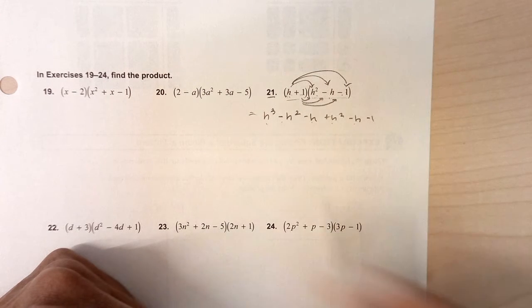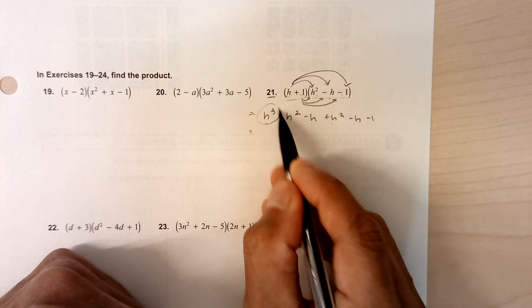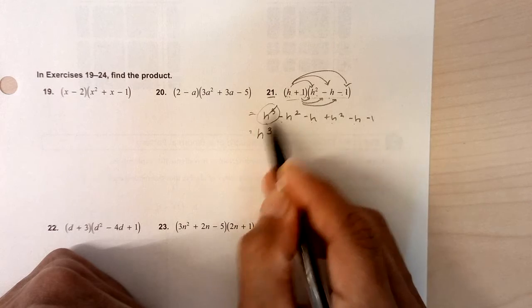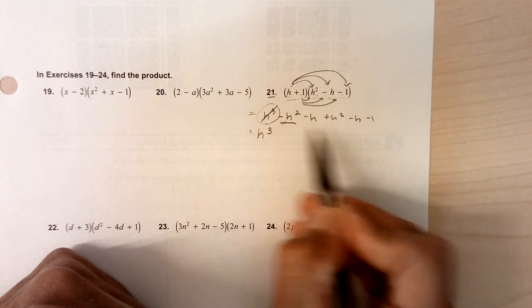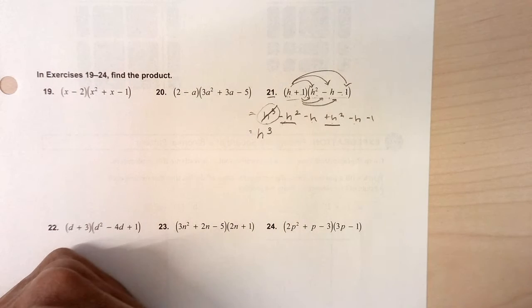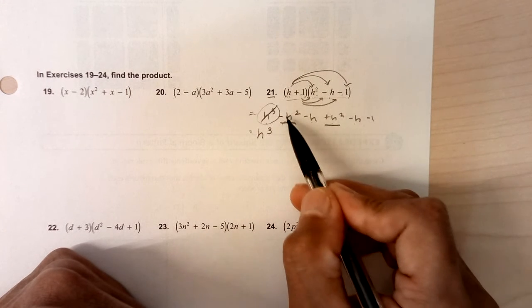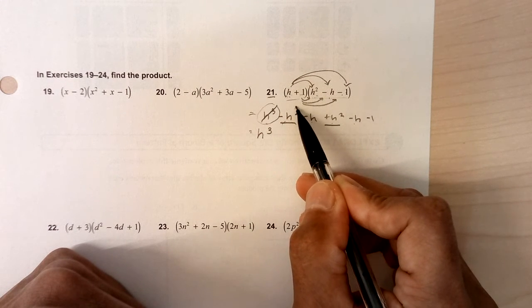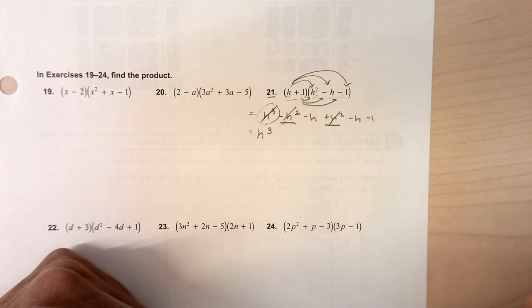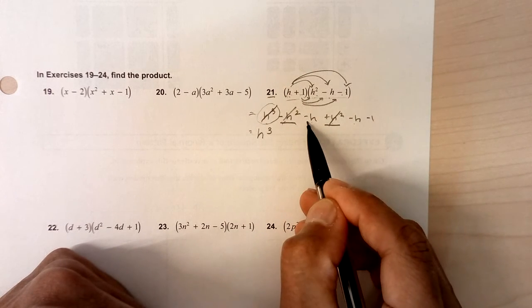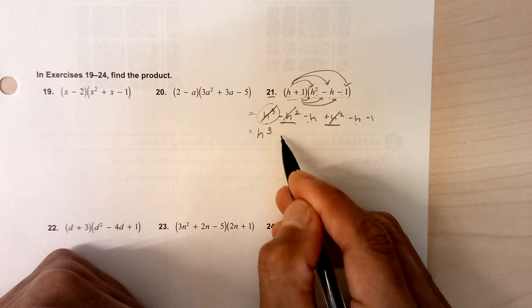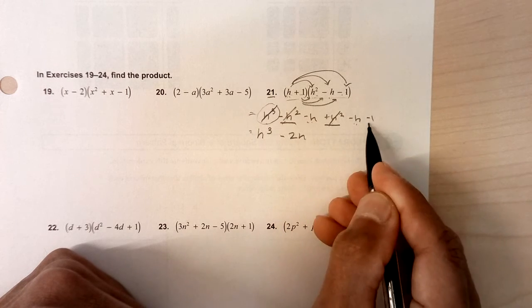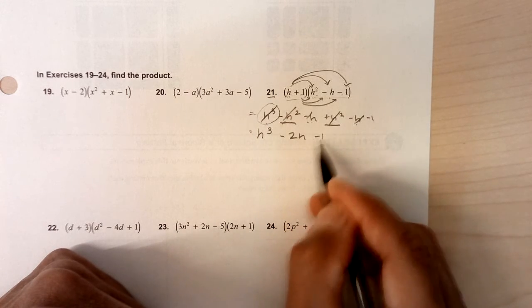Now we can add the like terms. There's no other h cubed, so that just stays the same. We have negative h squared plus h squared, so those are going to cancel each other out and go away. Then we have negative h minus h, so that's negative 2h. And then lastly, minus 1.